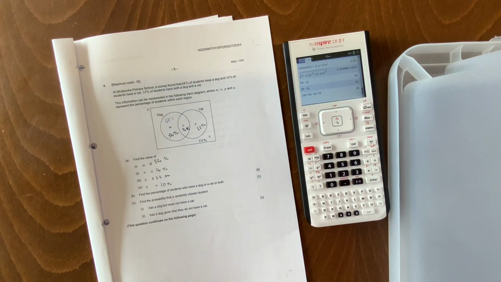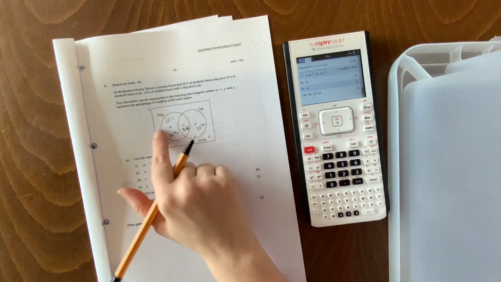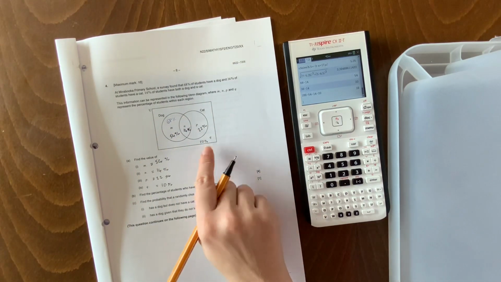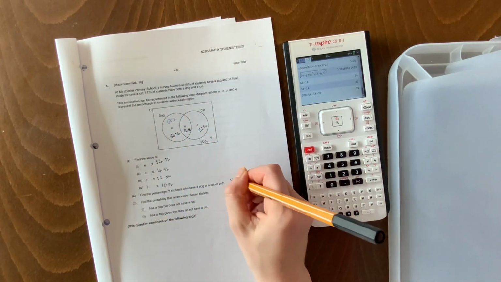Okay, now it says find the percentage of students who have a dog or a cat or both. So that's this section, or this section in total. And in all honesty, if I know this is 10%, then I know that these three have to add up to 90%.